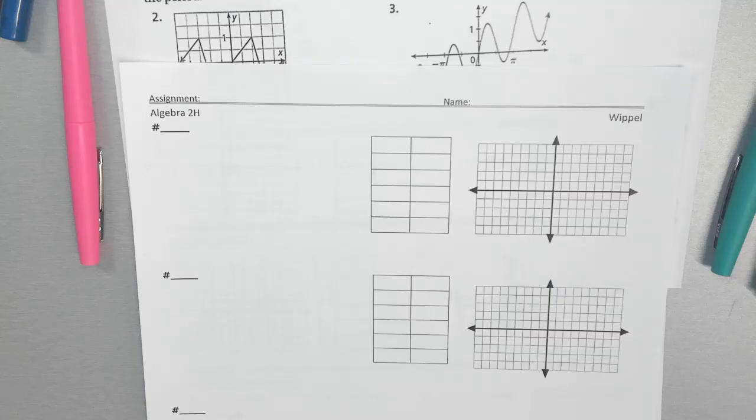Oh, we have one more for that. Okay, so as soon as you get this, I want you to do number 1, and on those tables, I just did the X and the Y. So do number one right now.